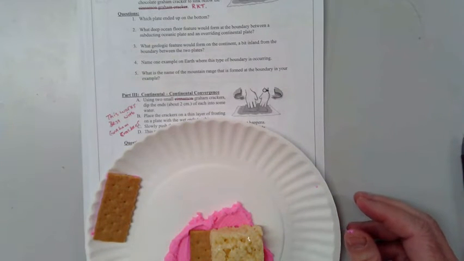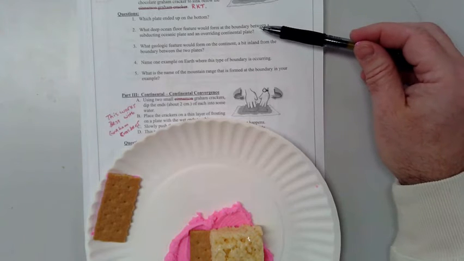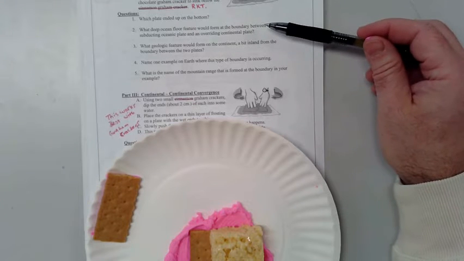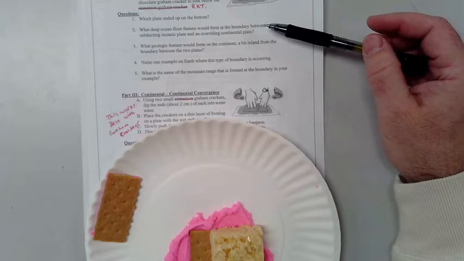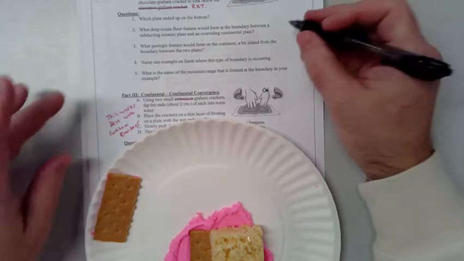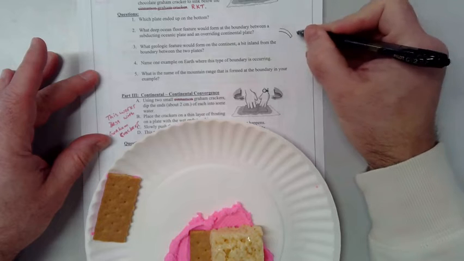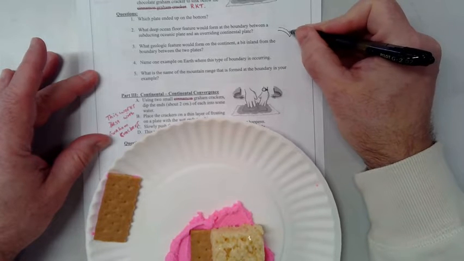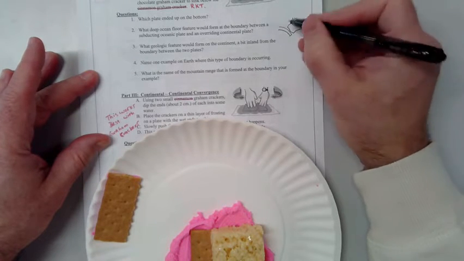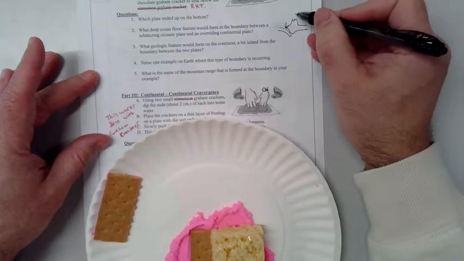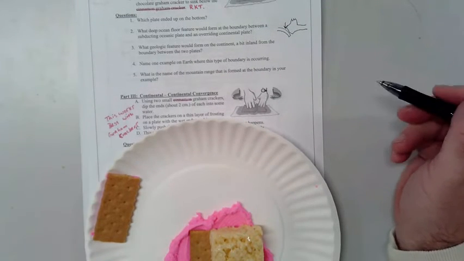Okay. Question, which plate ended up on the bottom, the continental or the oceanic? What deep ocean floor feature would form at a boundary between a subducting oceanic plate and an overriding continental plate? Okay, so we're looking at a feature where an oceanic plate is being subducted. I'm just showing you a side view. And what is this deep ocean feature? And these were the Andes Mountains. That's what we learned about in class.